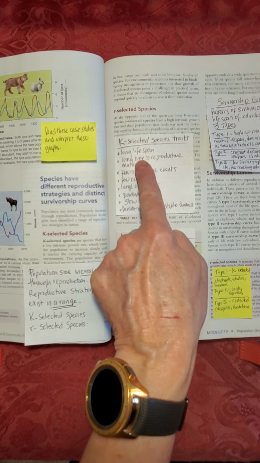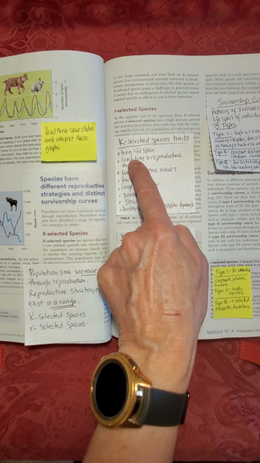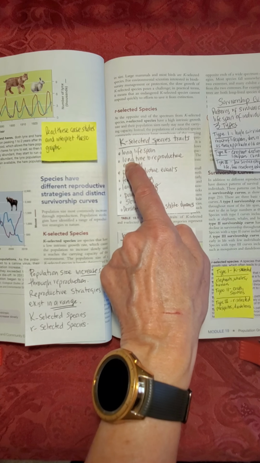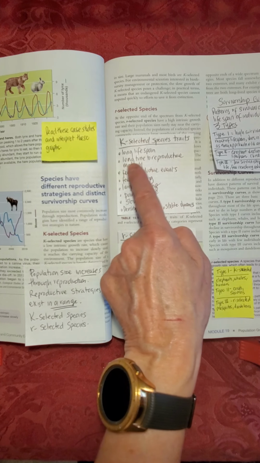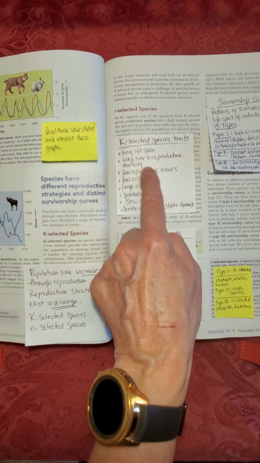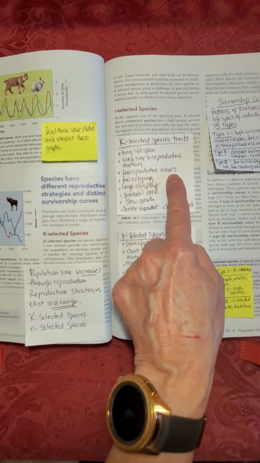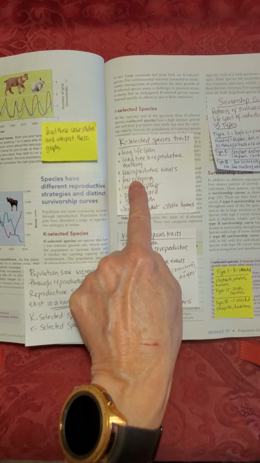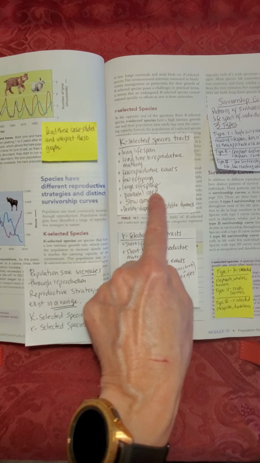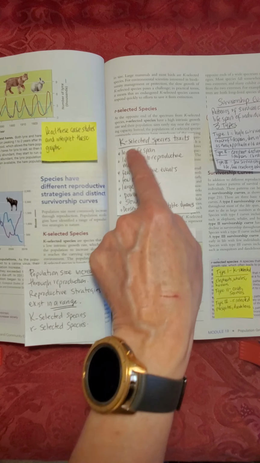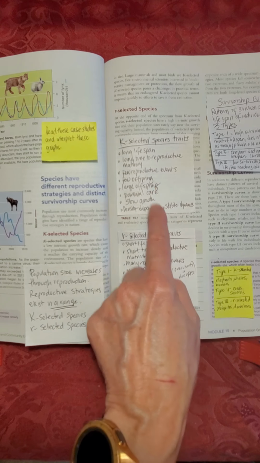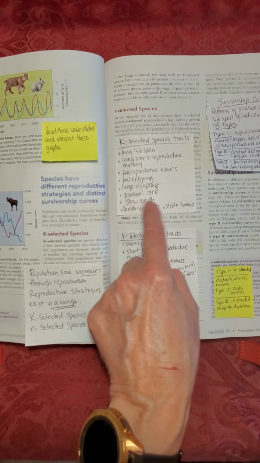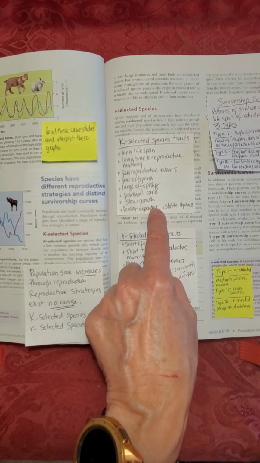K-selected species traits: they have a long lifespan. They have a long time to reproductive maturity. So in other words, they don't have offspring early in their lives. It takes a longer time to reach maturity to reproduce. They have fewer reproductive events. That means they're not reproducing that often. They have fewer offspring when they do reproduce. They have large offspring. They have parental care, which means that the parents have to take the time to raise the offspring. They have slow intrinsic growth, and they're density dependent.